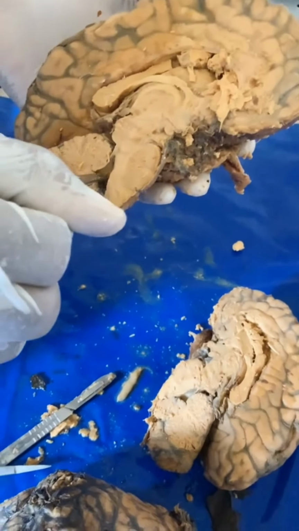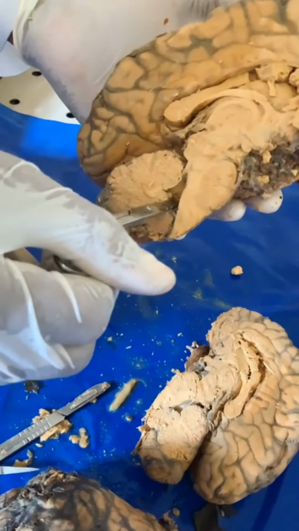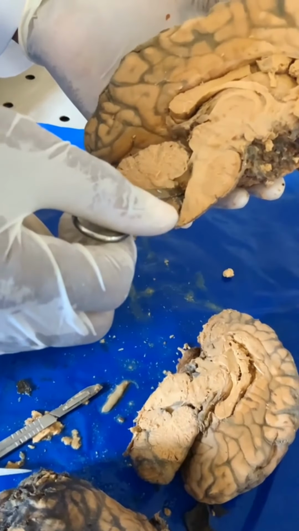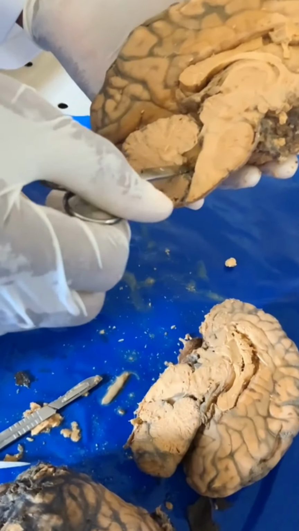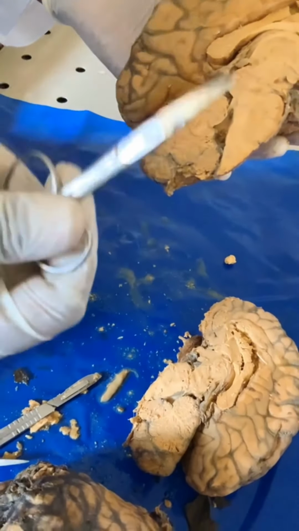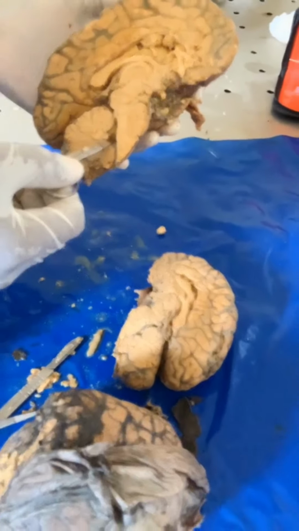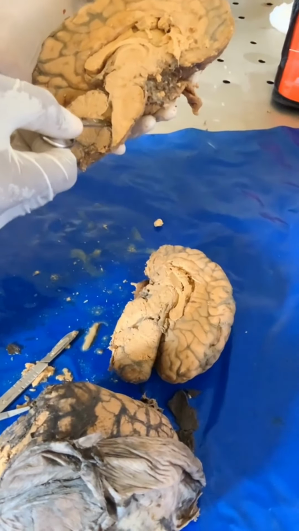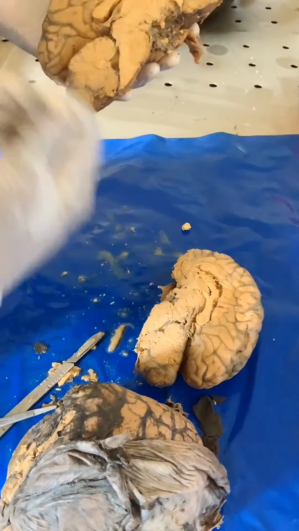On either side of this, if you have a look here, there is one small foramen going into the lateral side. This foramen is what we call the foramen of Luschka. The tip of my scissors goes into the foramen on this side, and there's another one on the other side of this section.